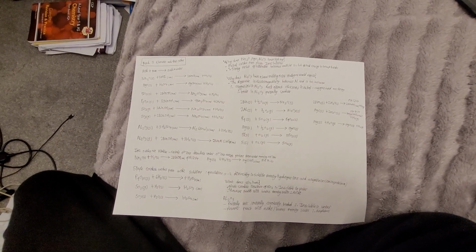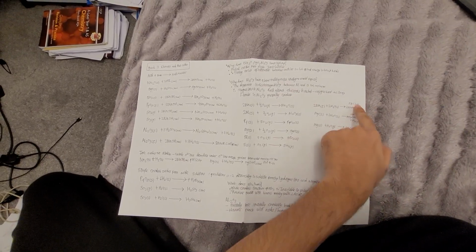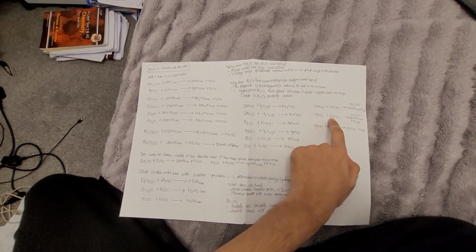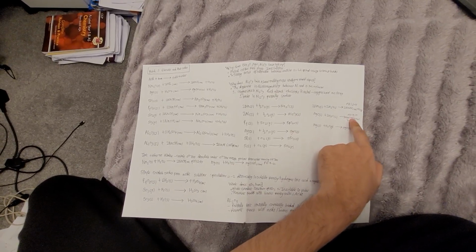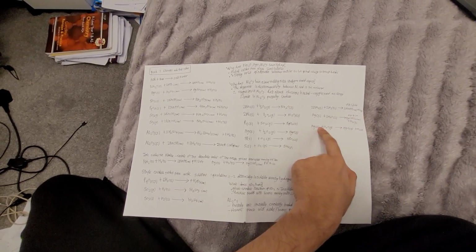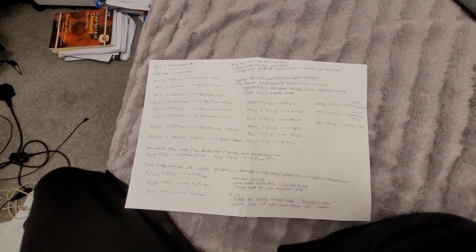2Na solid plus 2H2O liquid to form 2NaOH aqueous plus H2 gas, pH 12 to 14. Mg solid plus 2H2O liquid to form Mg(OH)2 aqueous plus H2 gas, pH 9 to 10. Mg solid plus H2O gas to form MgO solid plus H2 gas.